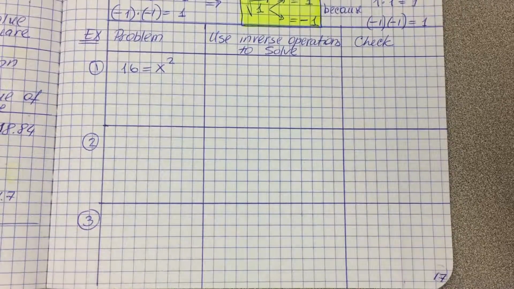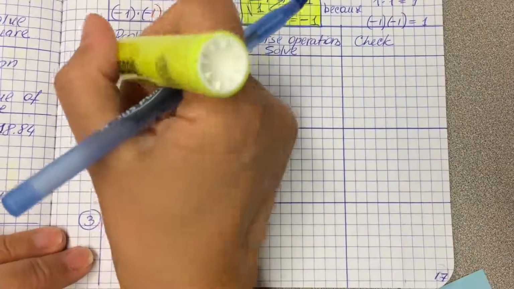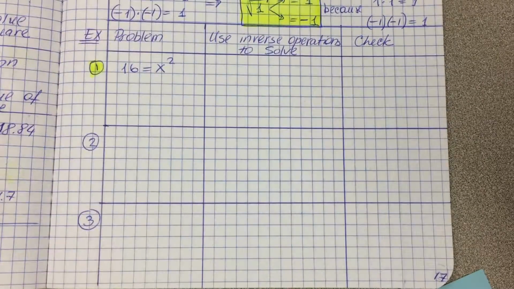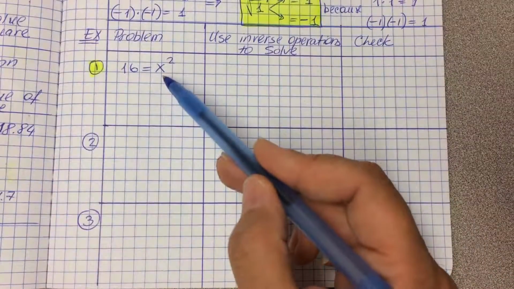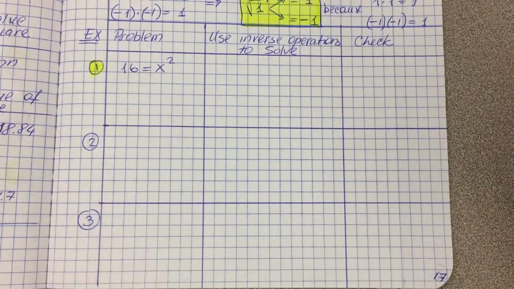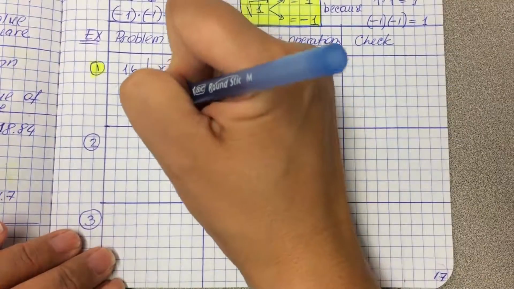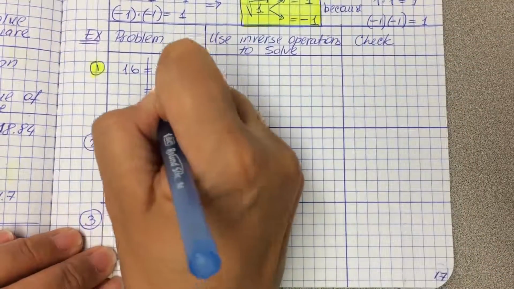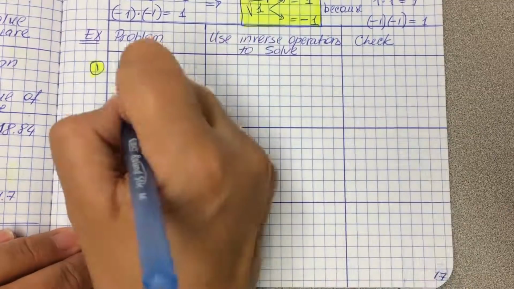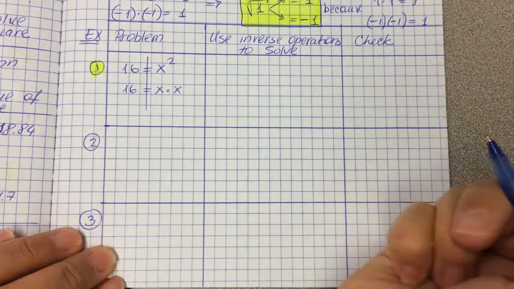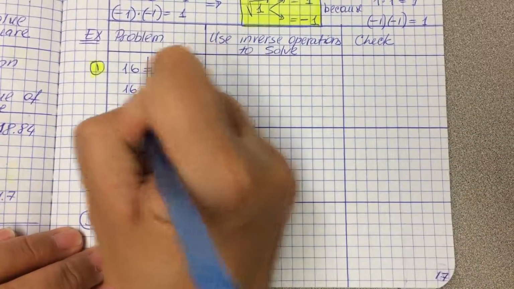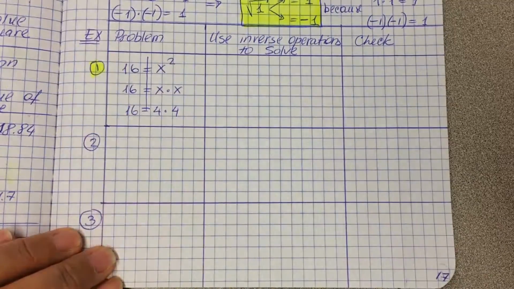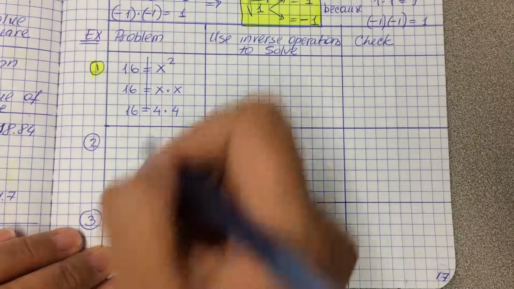So for example, I have 16 equals x squared. The question is asking, what number times itself? Squared means what value times itself equals 16. So if I'm asking that question, I'm thinking, what number times itself equals 16? Then I think 4 times 4 equals 16. So my x value must be a 4.